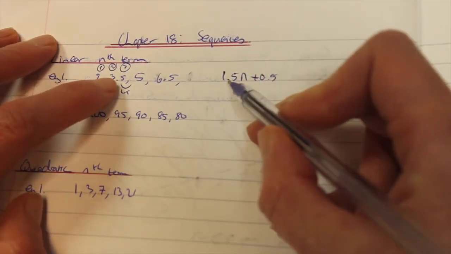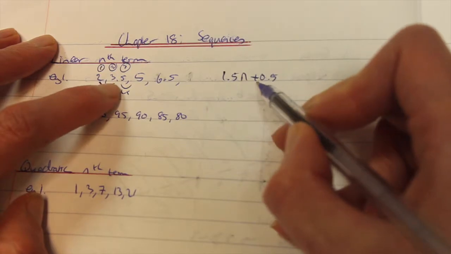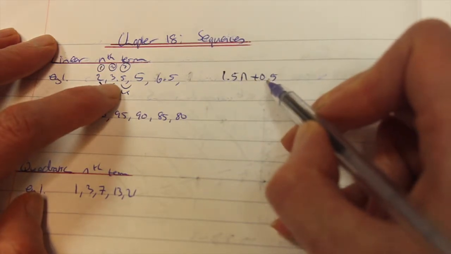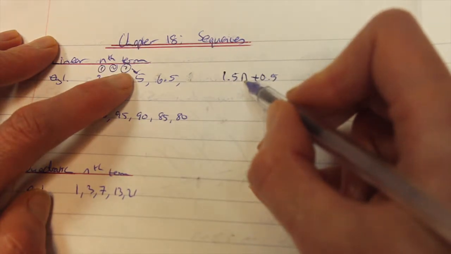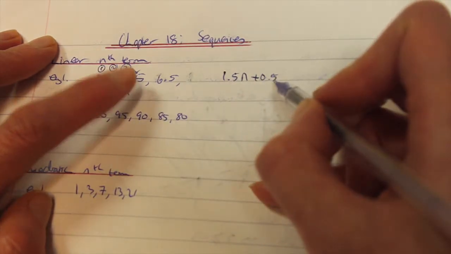Just check, does that work? 1.5 times 2 is 3. Add 0.5 is 3.5. So it works. And just check it for your third term here. 1.5 times 3 is 4.5. Add your 0.5 gives you 5. I'm going to see it again here.